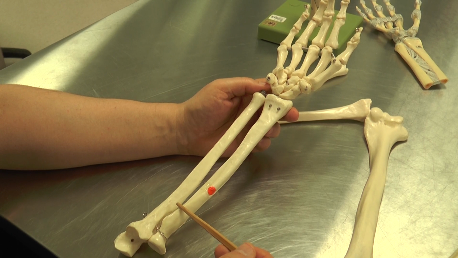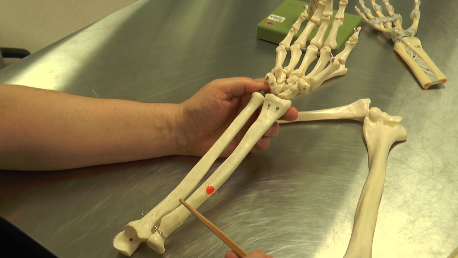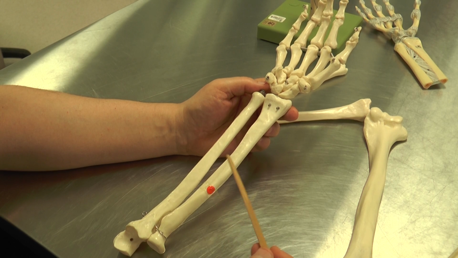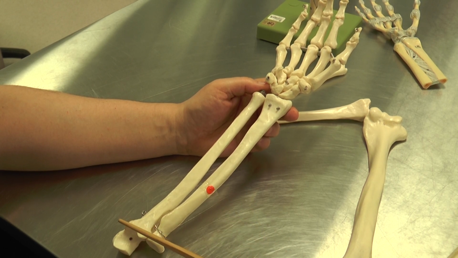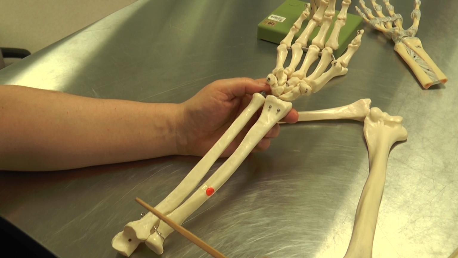So, in terms of fractures that occur in the radius, it occurs around about this region here. And one of the things in terms of fractures, it occurs in the radius rather than the ulna. Why? Because the radius is also referred to as the weight-bearing bone of the upper extremity. Why? Because of the wrist attachment.